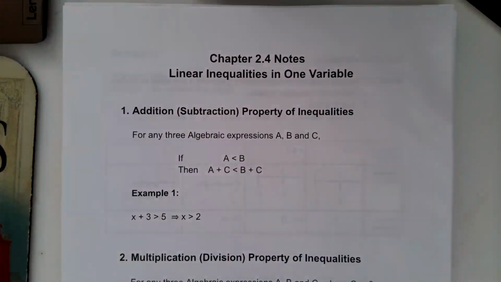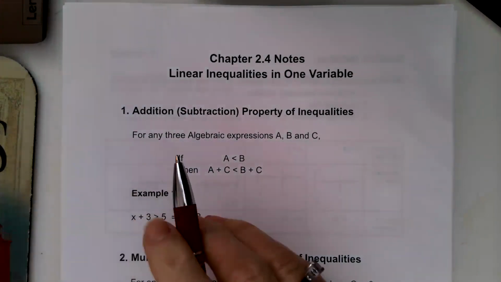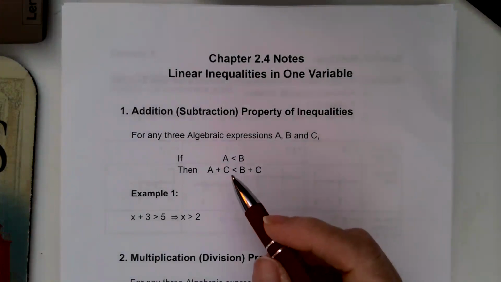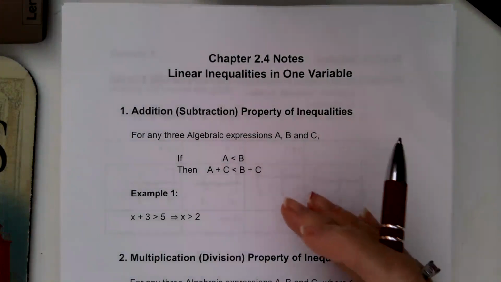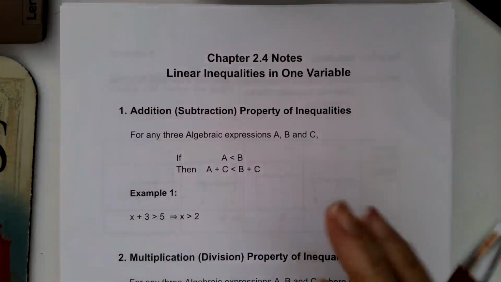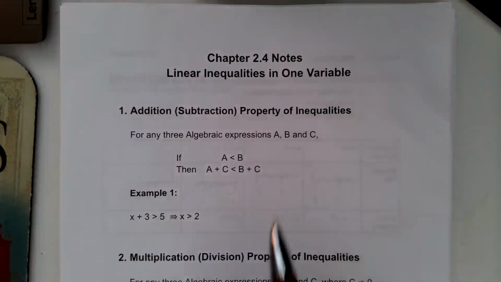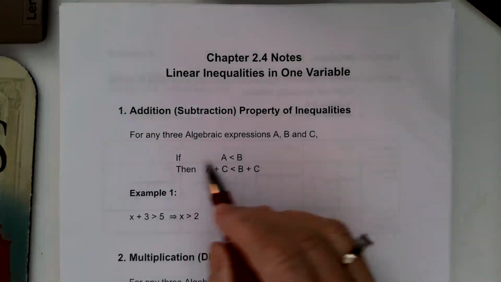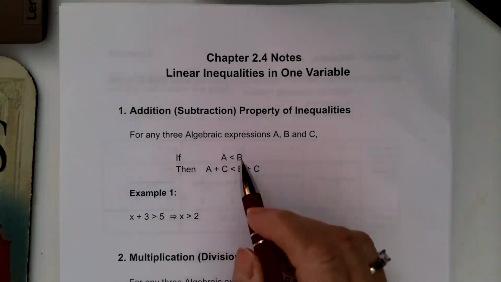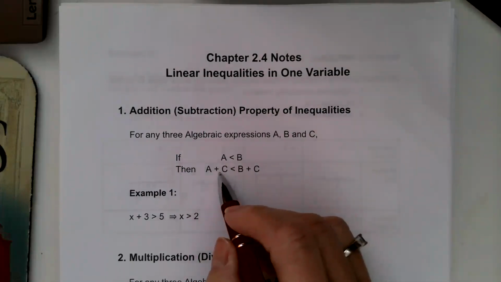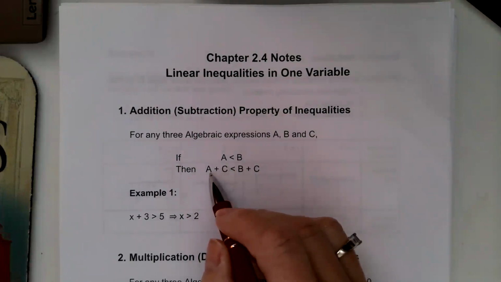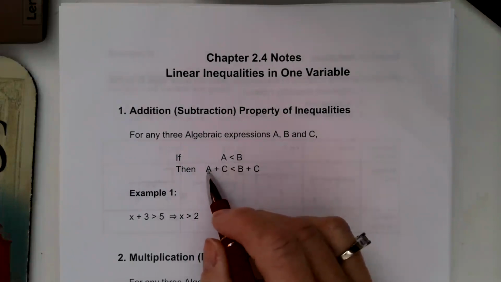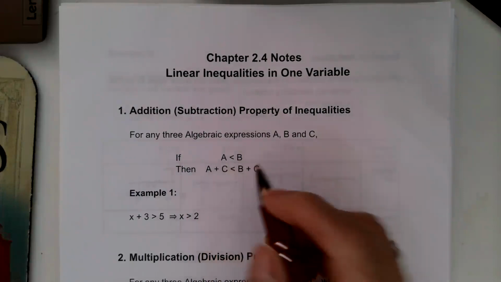So back earlier in chapter 2, we learned about some properties about addition and subtraction and multiplication and division of equations, and those are going to apply in similar fashion in this lesson. But instead of having an equal sign, we have an inequality sign. So this says if A is less than B, and we know that's true, then we can add a value C to A and add that same value to B on the right-hand side, and the left-hand side will still be less than the right-hand side.